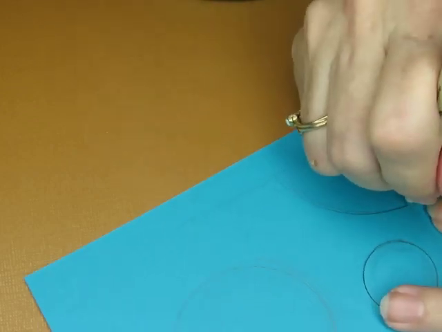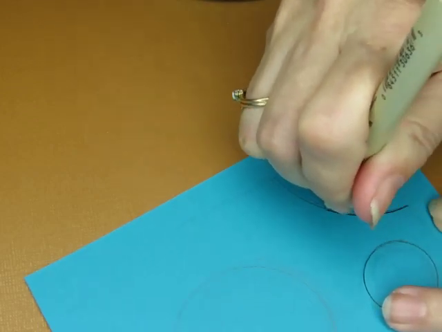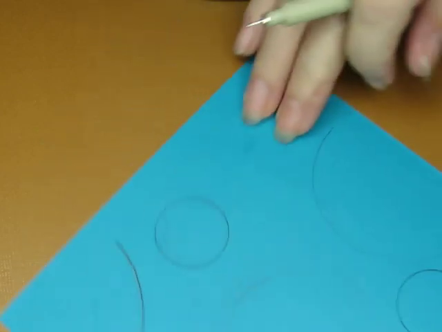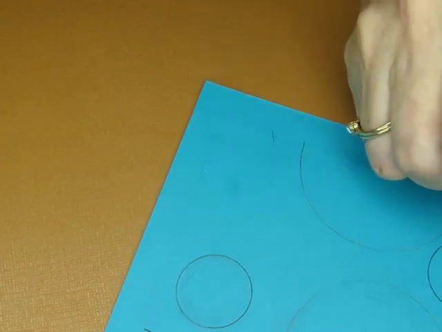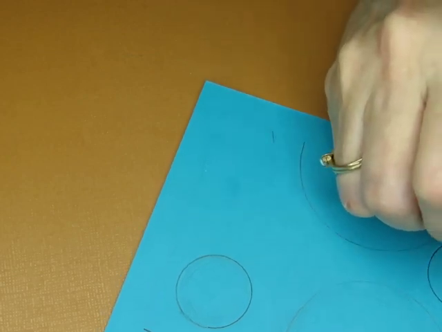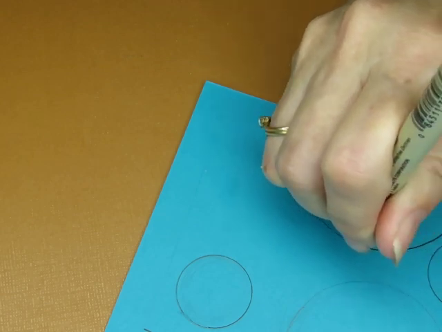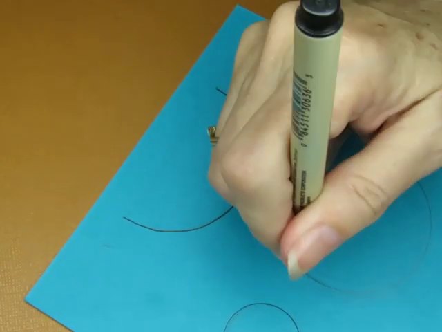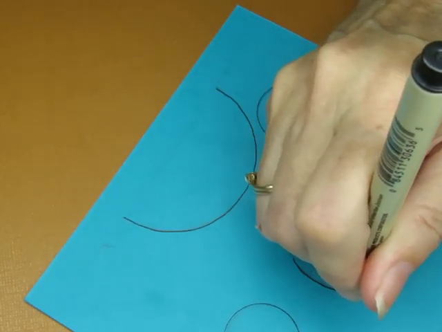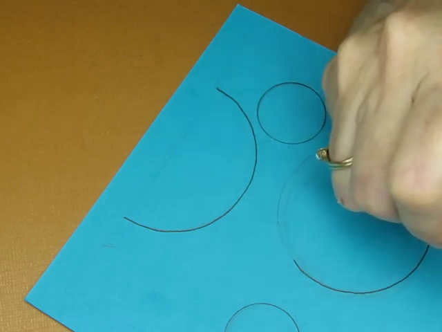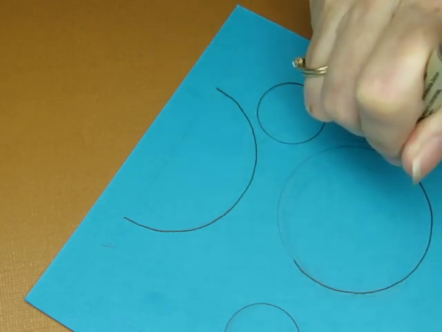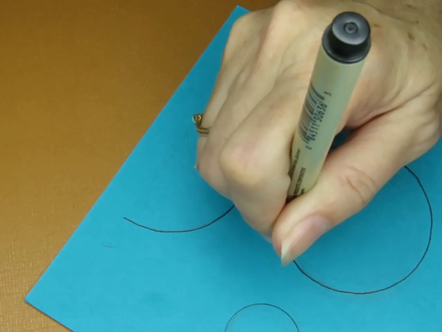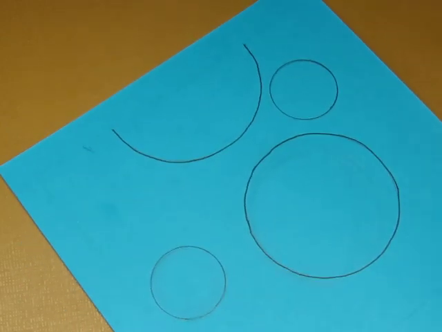And this is that shape. And this one is this shape. Trying to be as precise as I can with these as compared to the last one, which was kind of wonky because I didn't use any kind of tool. That's better.